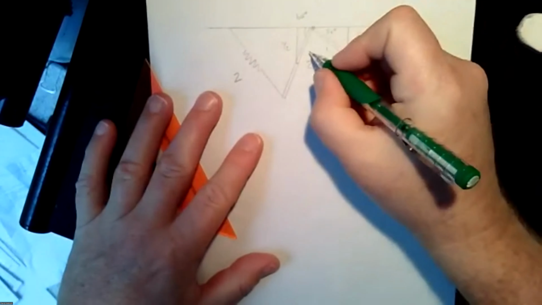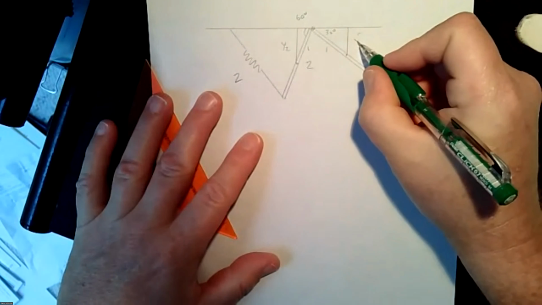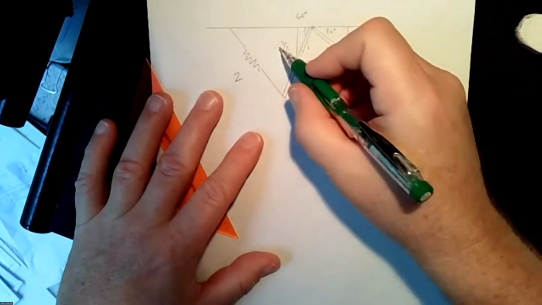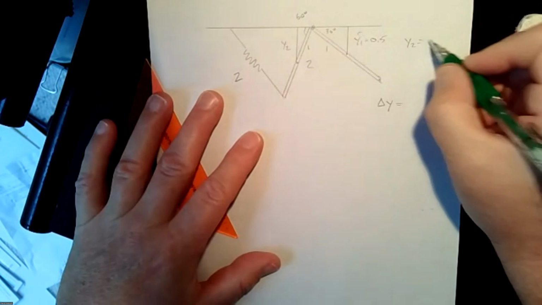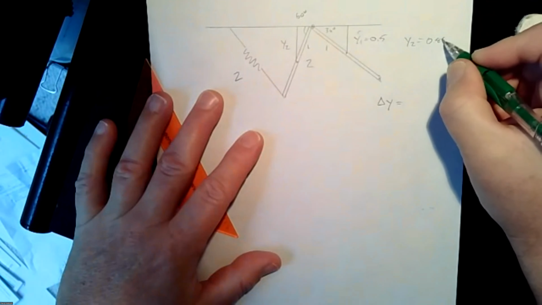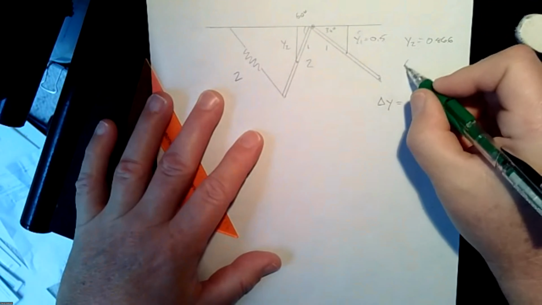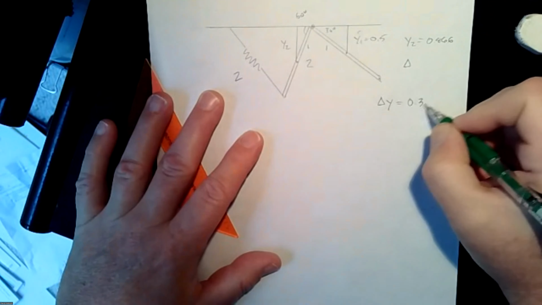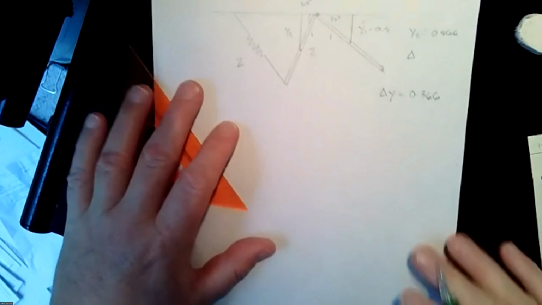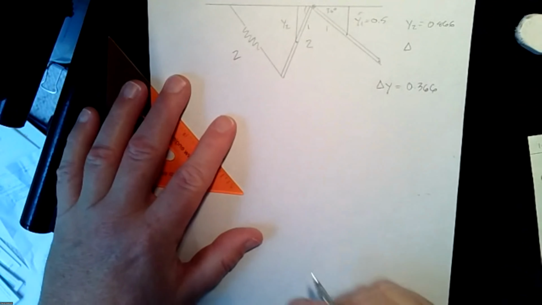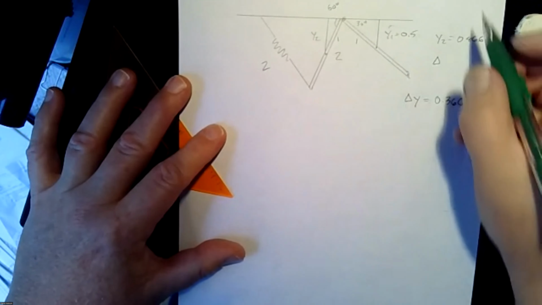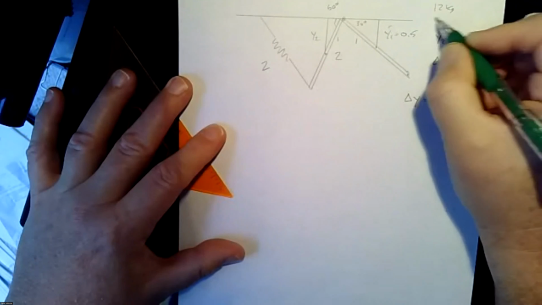So if that's 1 and that's 1, then this y1 is 0.5. This y2 over here is going to be just 0.866. So the delta is going to be equal to 0.366. So that's the change in height.